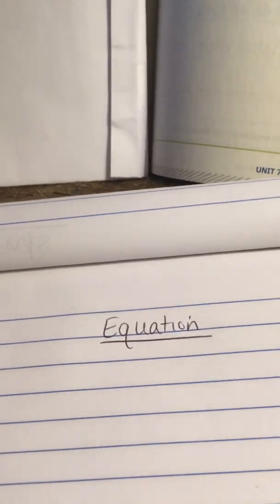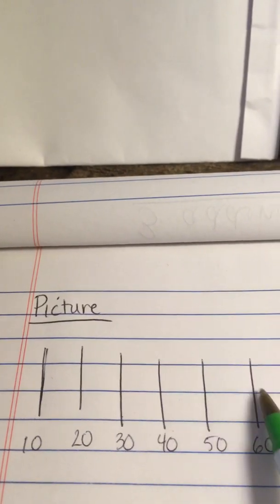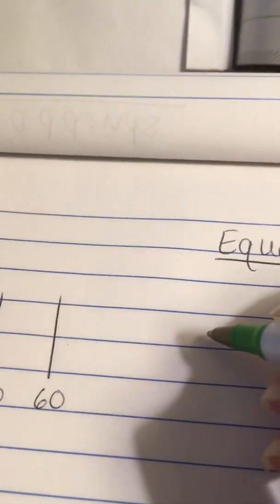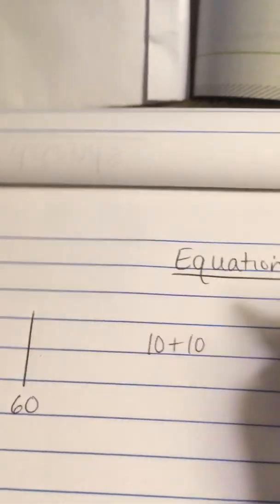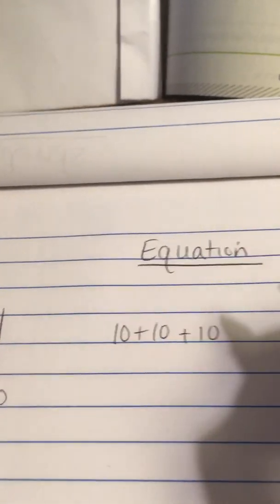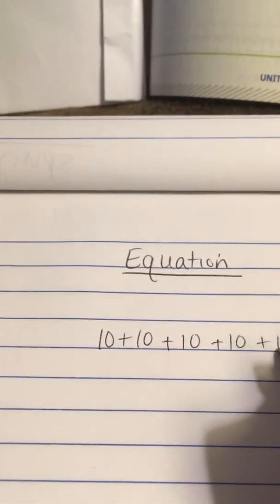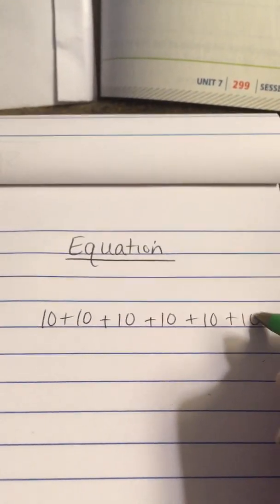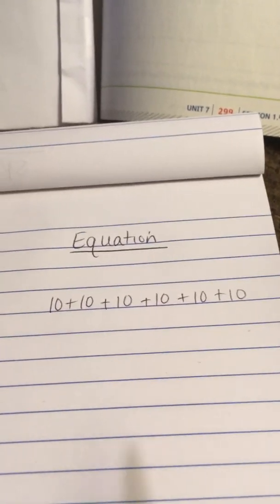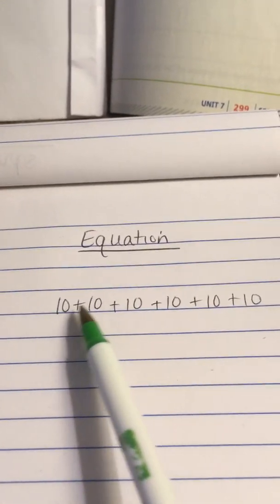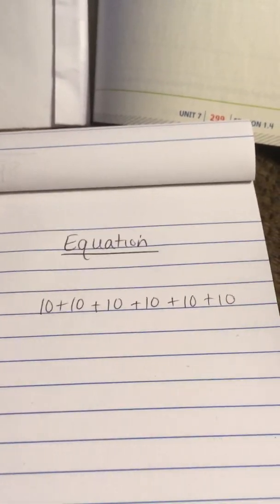Another way to solve this is to write an equation. So if you have 10 cubes in each tower, you need to add 10 for each tower. So look at what I'm going to do. I'm going to write 10 plus 10 plus 10 plus 10 plus 10 plus 10. Now I'm going to double check to make sure I have 6 of them. 1, 2, 3, 4, 5, 6. Because each of those 10s represents each of these towers.